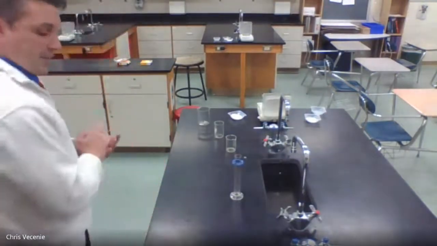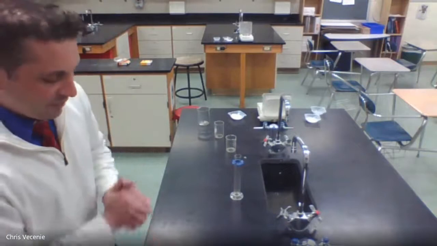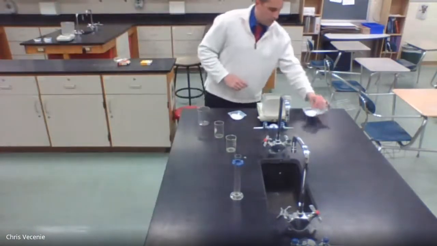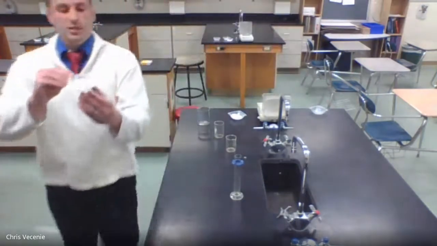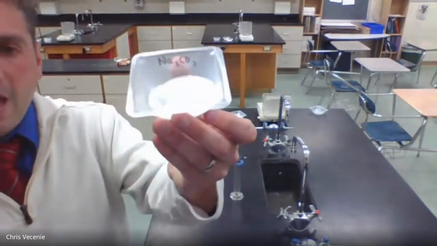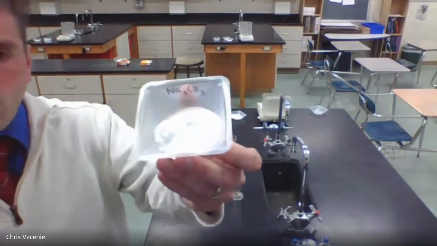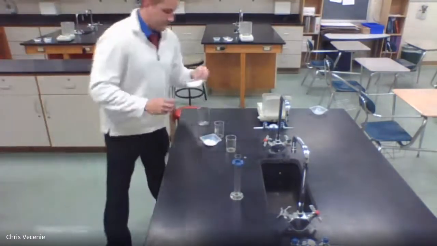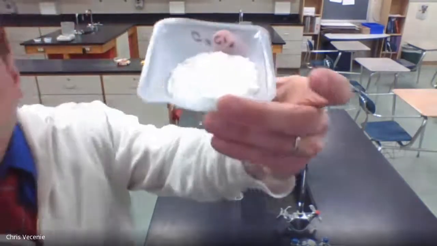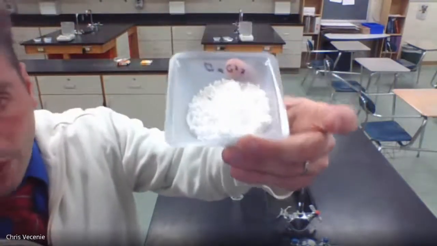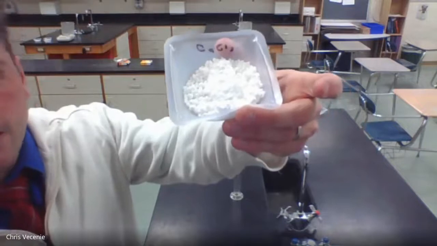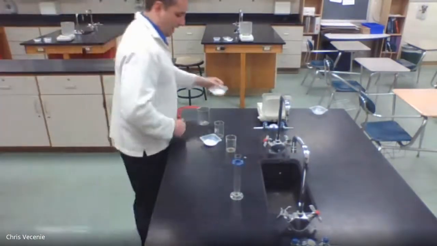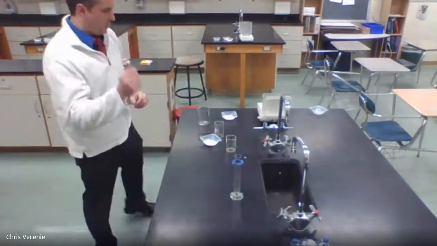The first thing it tells us to do is to get 0.75 grams of each of these substances. In one of these, we've got the Na2CO3, a really fine white powder. In the other, we've got solid CaCl2. Both are white solids, but definitely different. The CaCl2 is more like Dippin' Dots, and the Na2CO3 is much tinier.